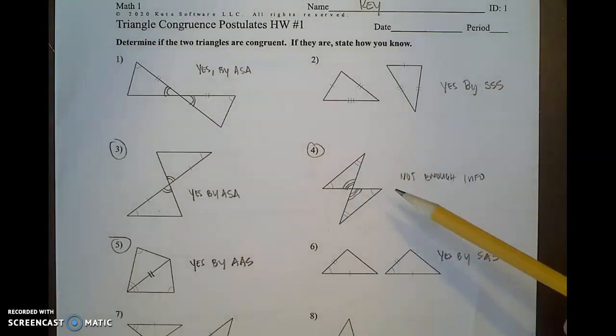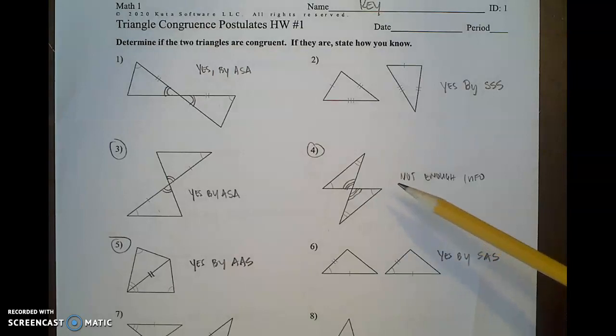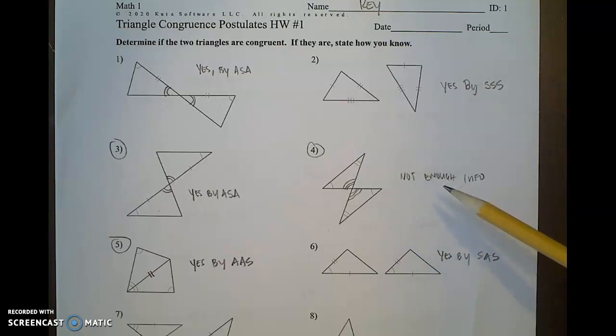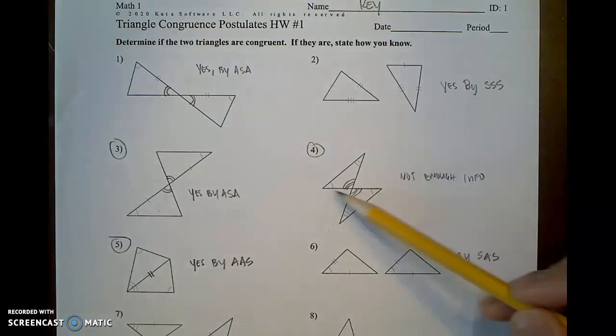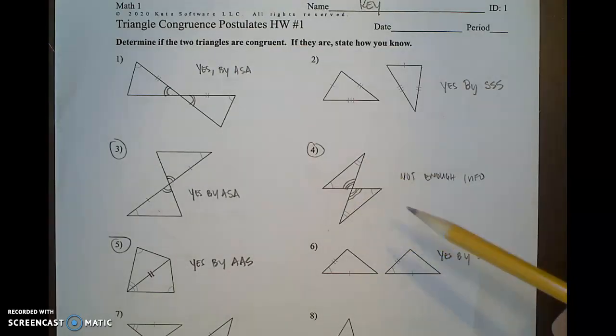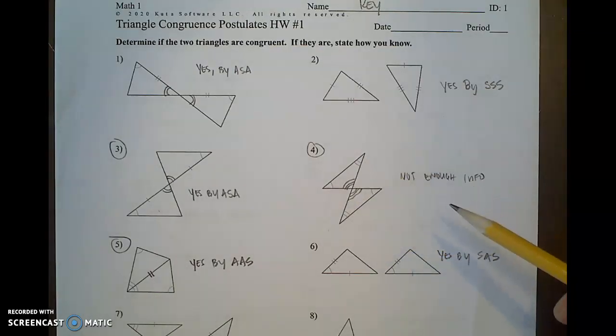It's 3 angles, and that is not a postulate. So for number 4, there's not enough information to say that these 2 triangles are congruent. Even though we have 3 things marked up, remember AAA is not a postulate.